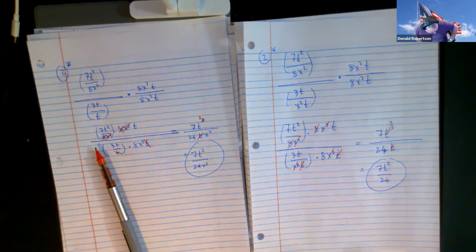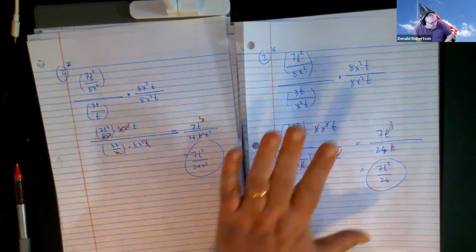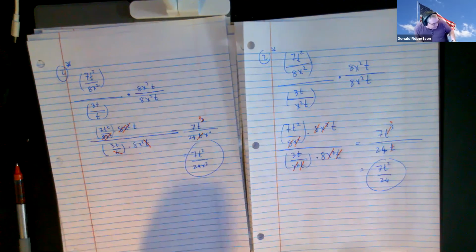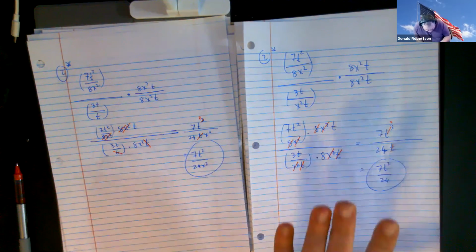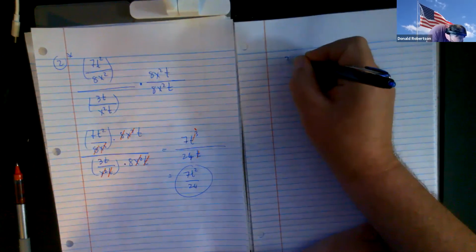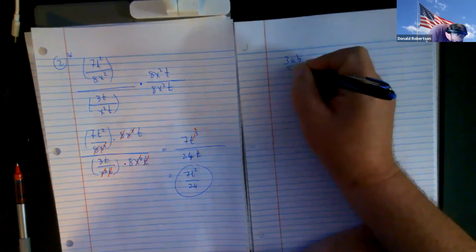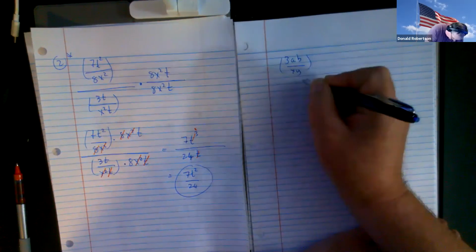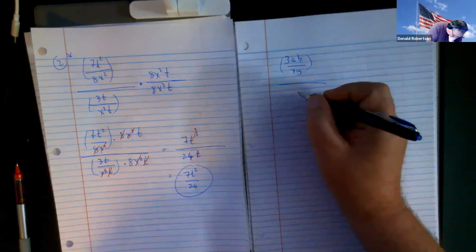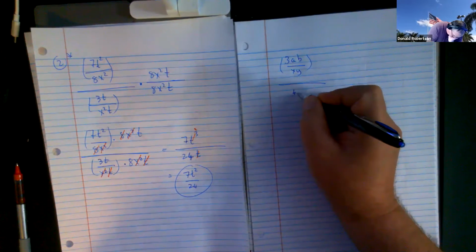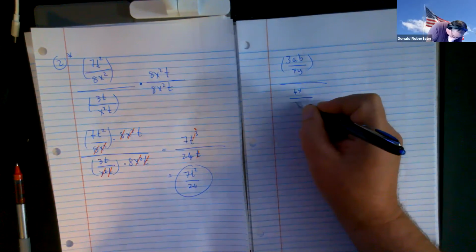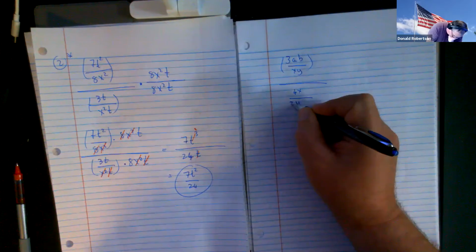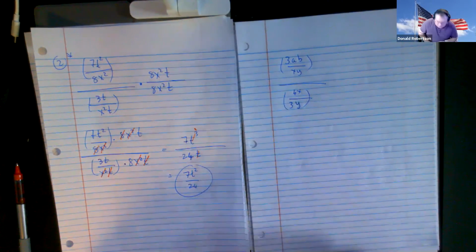I'll give you one like this, and then we'll move on to the next. There's other versions of this still to be done, but I'll do one of these and give you a little shot and see if it makes sense to you. So this fraction is 3ab over xy, so that's what's on the top. And 4x over 3y on the bottom. Simplify that complex fraction.